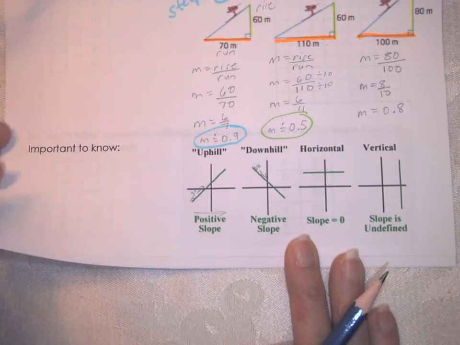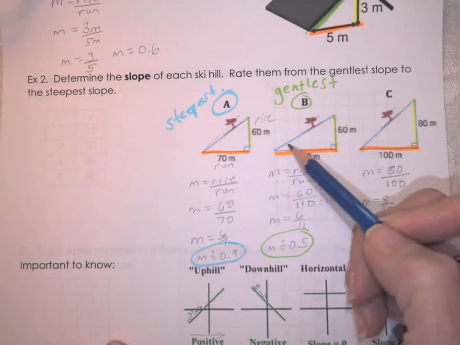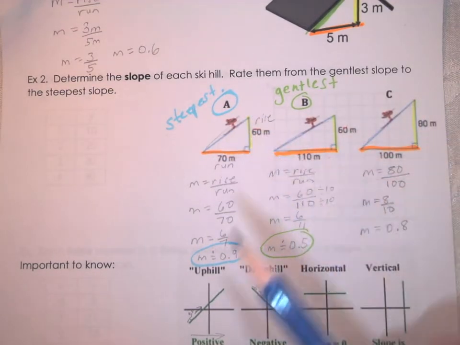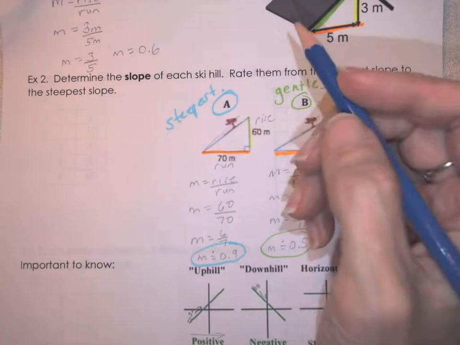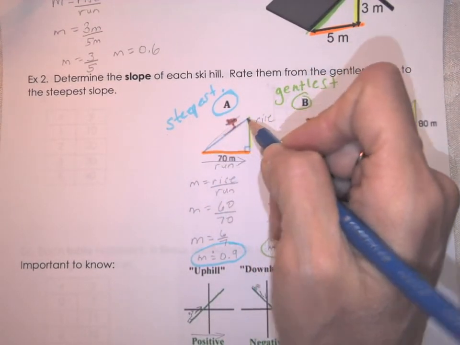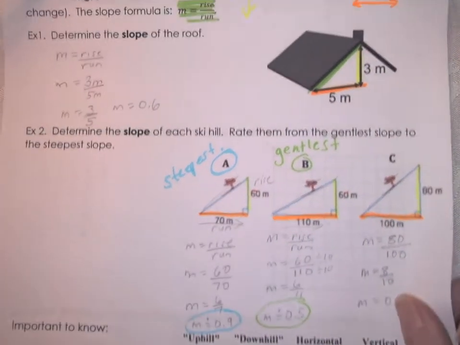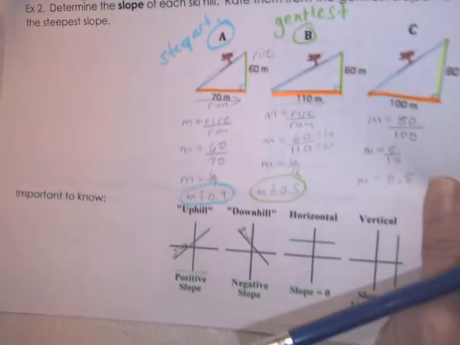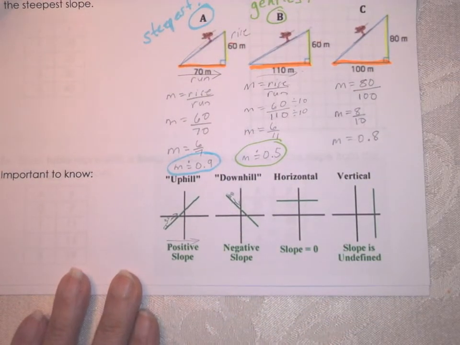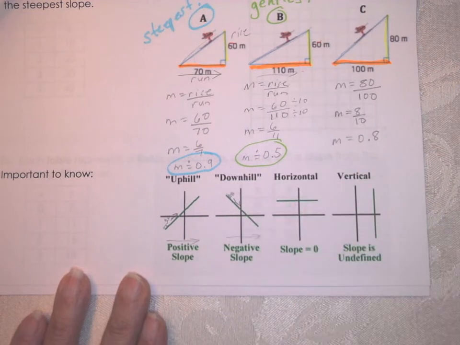And if you look up here, I did examples originally where all of our slopes were positive. So even though the skier's skiing downhill, you can see that if we go from left to right, our slope is rising. And same with our roof line up here. So I made them all positive before we discussed that slope can be negative as well. Okay, so as you move from left to right, if you're decreasing, then you have a negative slope.